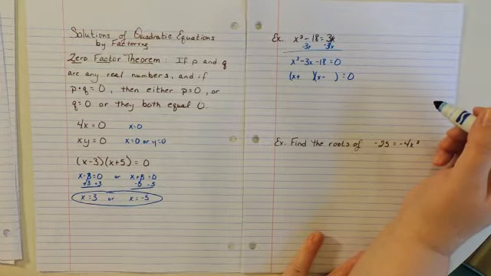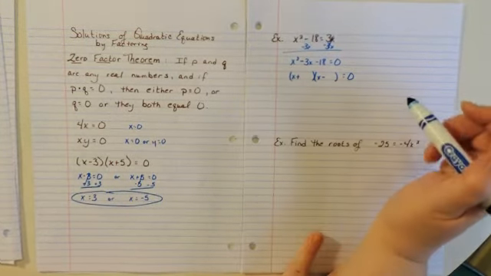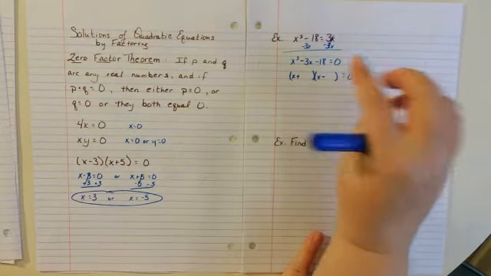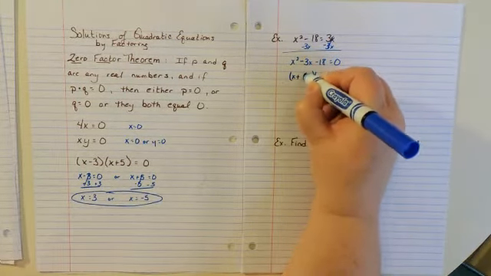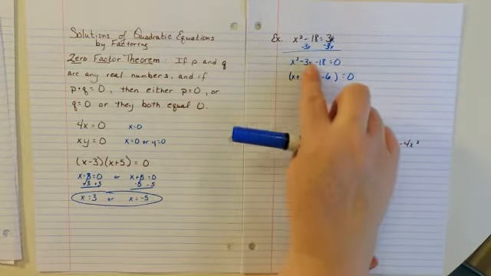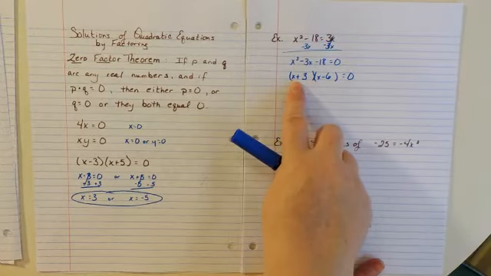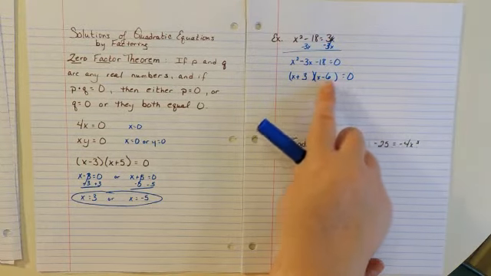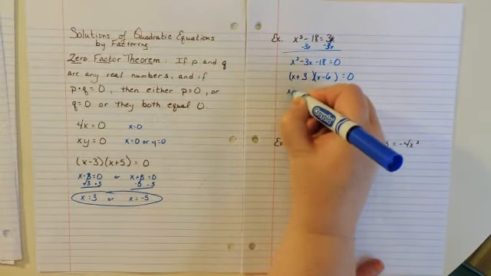We have negative 3 and positive 6. That would give us a positive 3. Or we have negative 6 and positive 3, and that would give us a negative 3. So we'll use that one. Negative 6, positive 3. Okay? So this is the factored form of this. Now we're going to solve for x. So either x plus 3 equals 0 or x minus 6 equals 0. So we're going to set them both to 0.